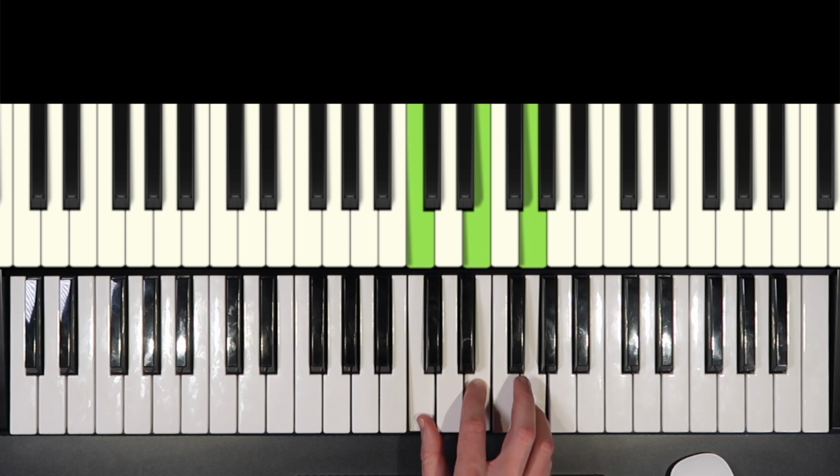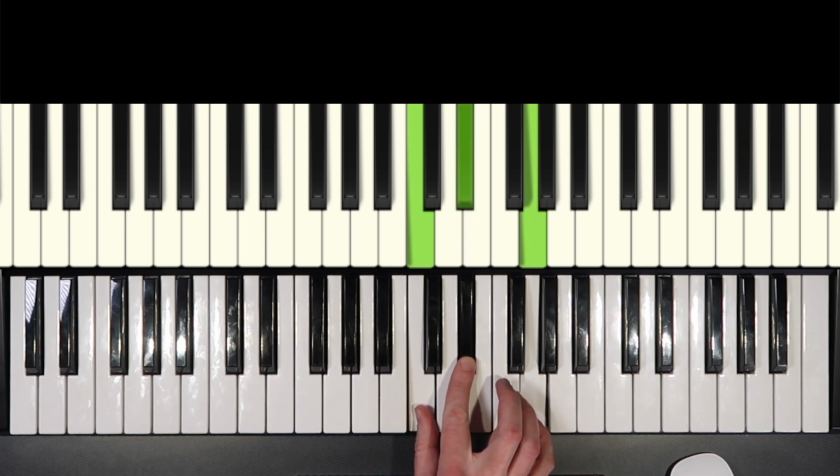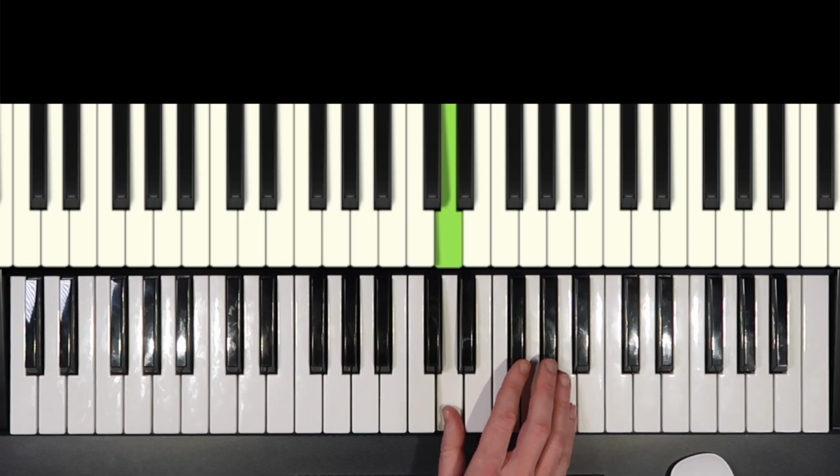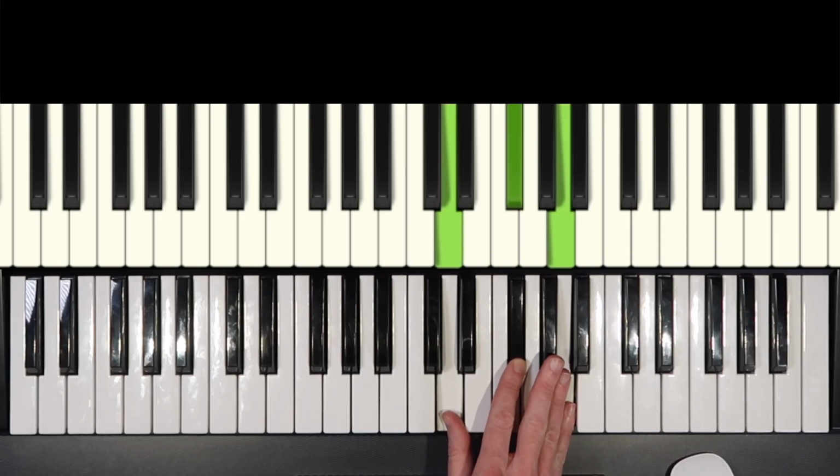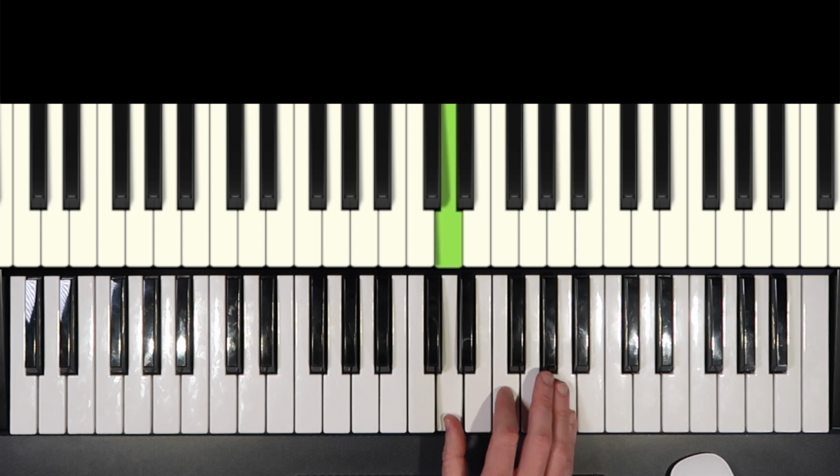All you're going to do is bring this middle finger, or this middle note, down a half step. Now you can do that with any chord. Let's take the next one, D. Just take this middle, bring it down a half step. Now it's minor.